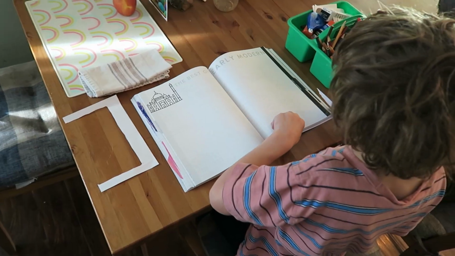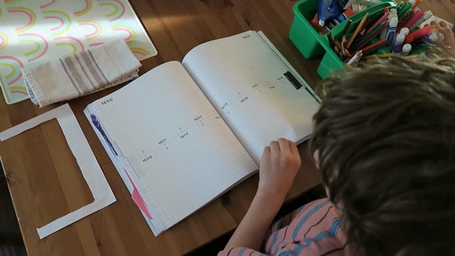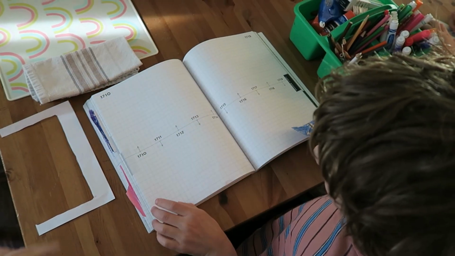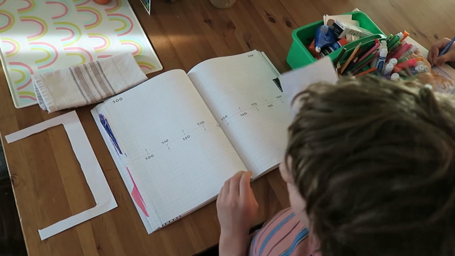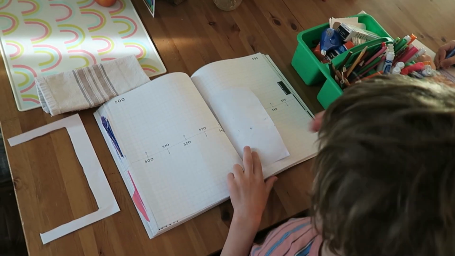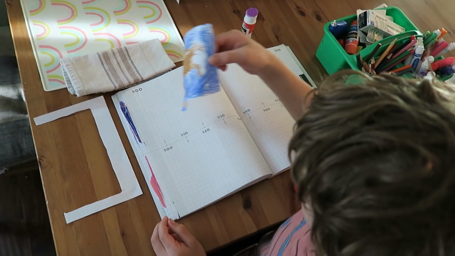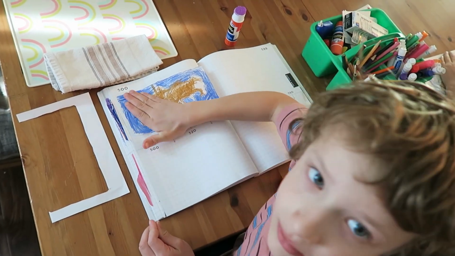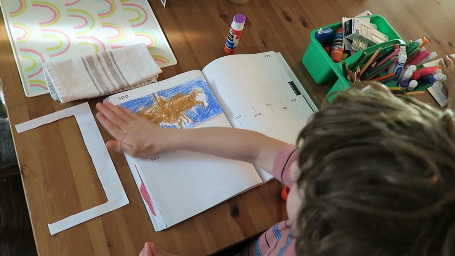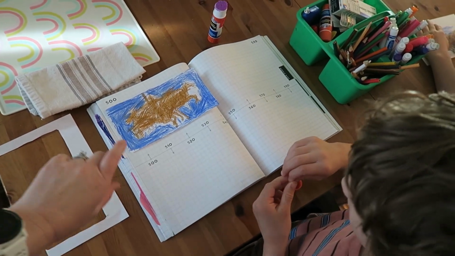We've got our timeline notebooks out. We're looking for 530 CE. Am I in CE? You are in CE. We found it. We found it. So he knows what to do. He's going to glue it into his timeline notebook. Nice, buddies. And we're going to label this the Byzantine Empire.